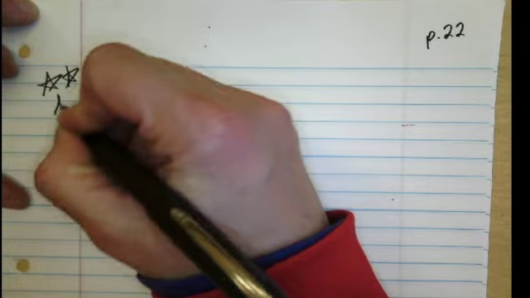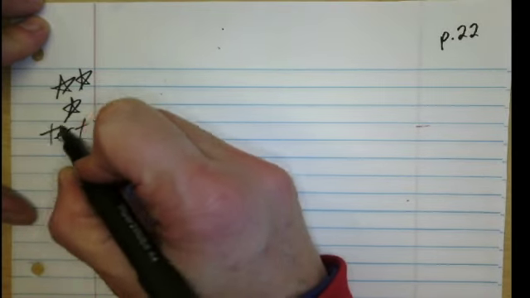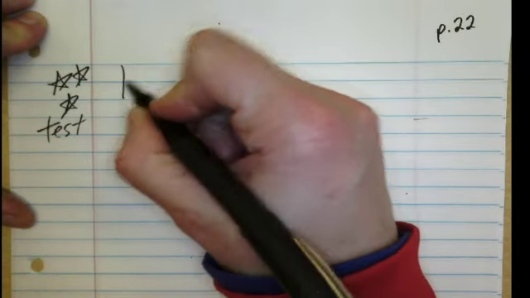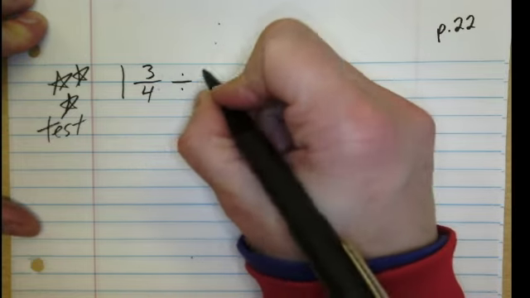So page 22 in our notes. This one's actually going to be on the test, so I'm going to put some stars here. Might even write that it's on the test out to the side. I'm going to give you 1 3/4. I'm going to ask you to divide it by 1/2.